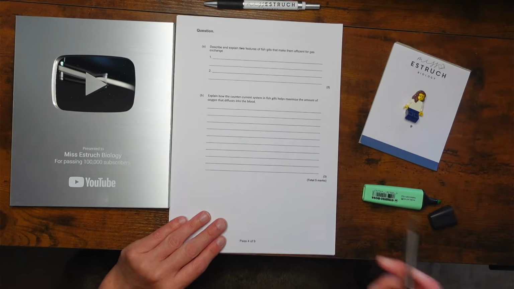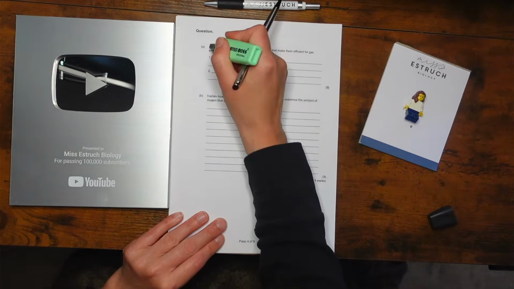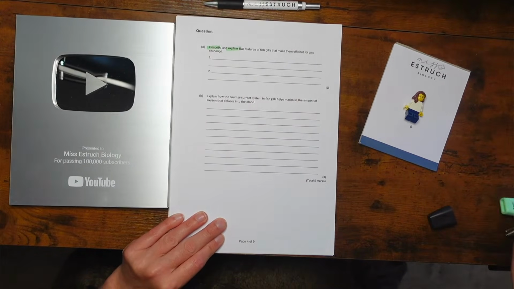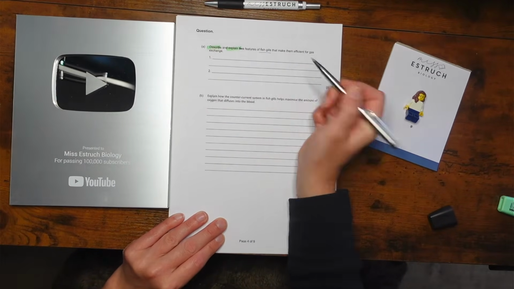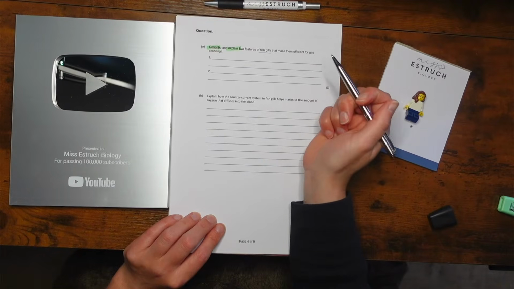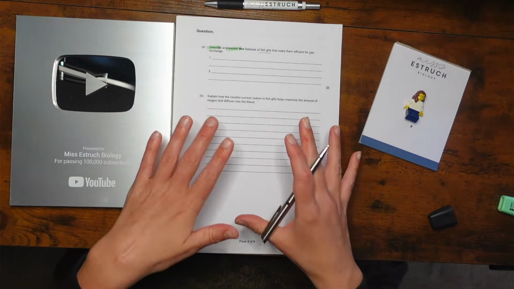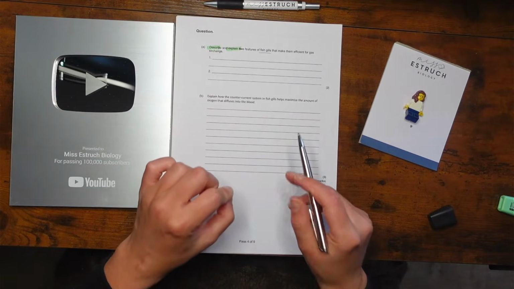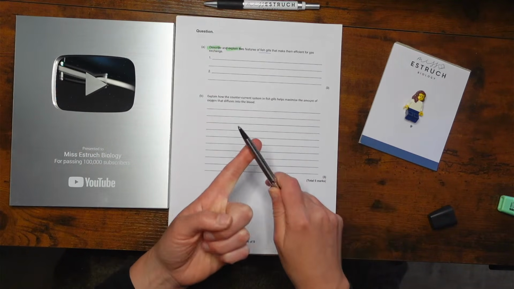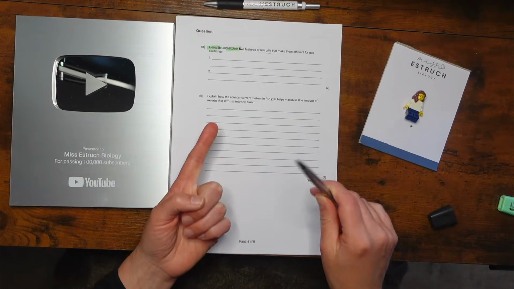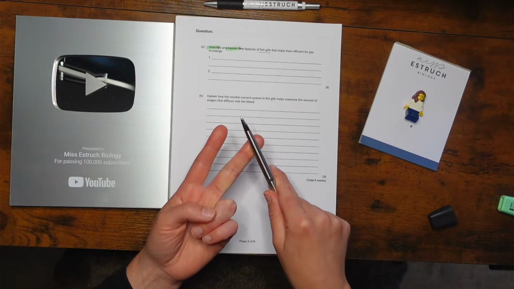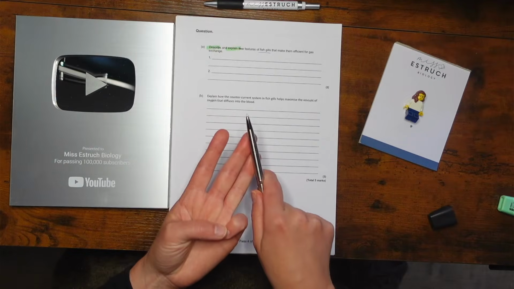Right, next question. We have to describe and explain key features of fish gills. So moving on to fish now, that make them efficient for gas exchange. For any gas exchange surface, the features we need to consider are, first of all, large surface area. Secondly, short diffusion distance. Thirdly, maintaining a concentration gradient.